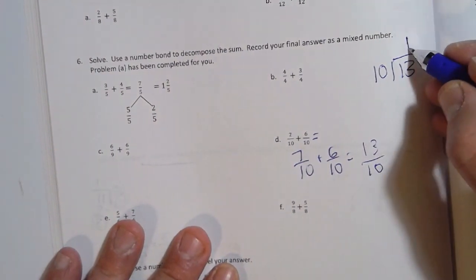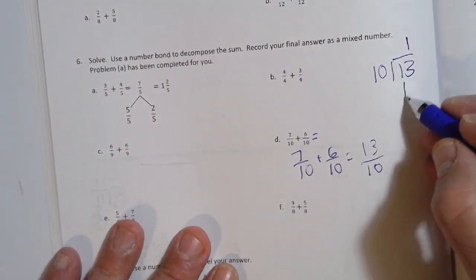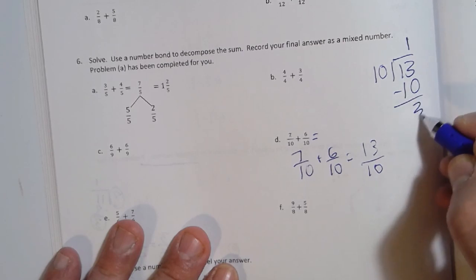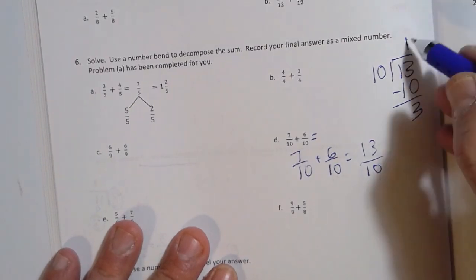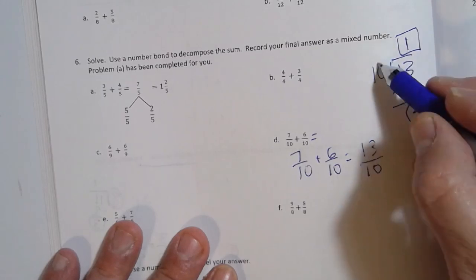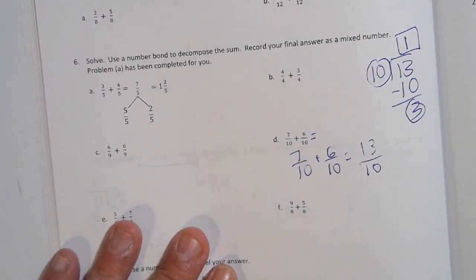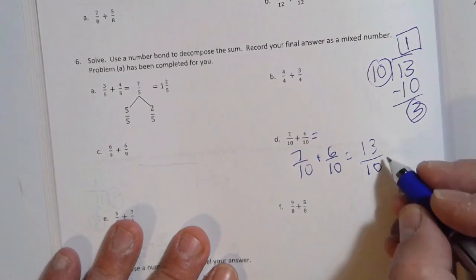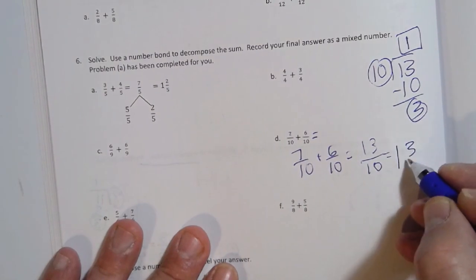1 times 10 is 10. Subtract, I got 3 left over. I got 3/10 left over. So that's 1 and 3/10. See how that works? Or, I'll go ahead and write it down.